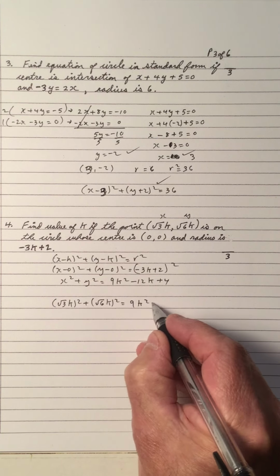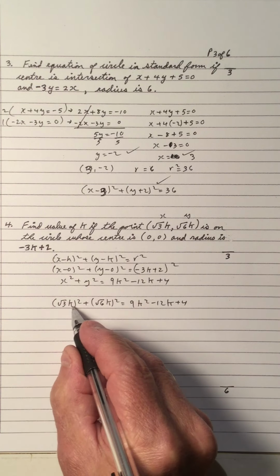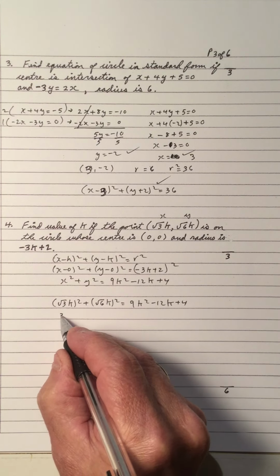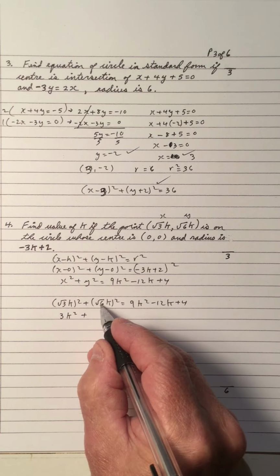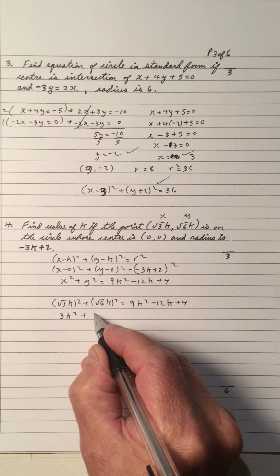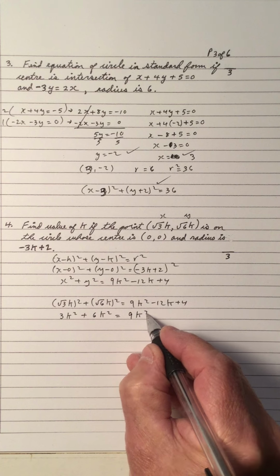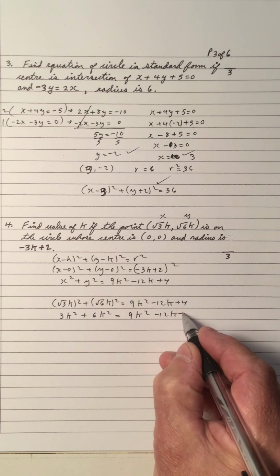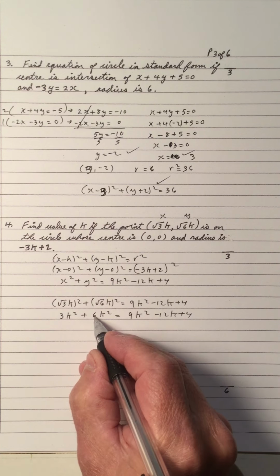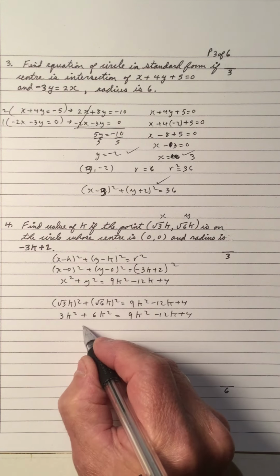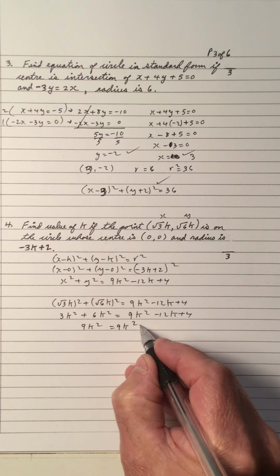So finish writing this down. Root 3k squared: root 3 times root 3 is 3, k times k is k squared. Root 6 squared is root 6 times root 6, which is 6, and k squared. Everything's okay on the right side. We add up these two, 3k squared and 6k squared becomes 9k squared. Simplify the left side, done.